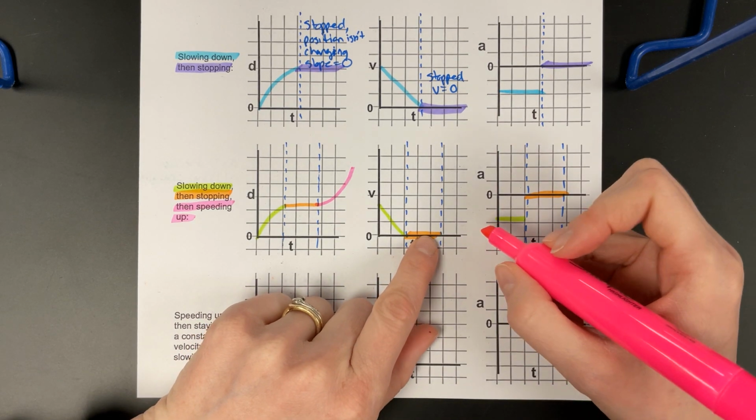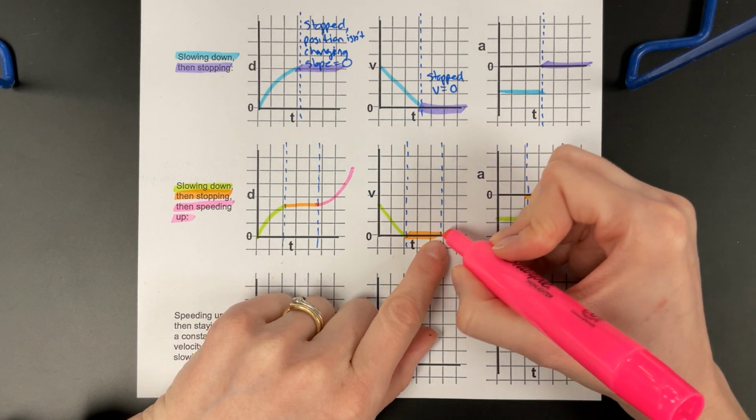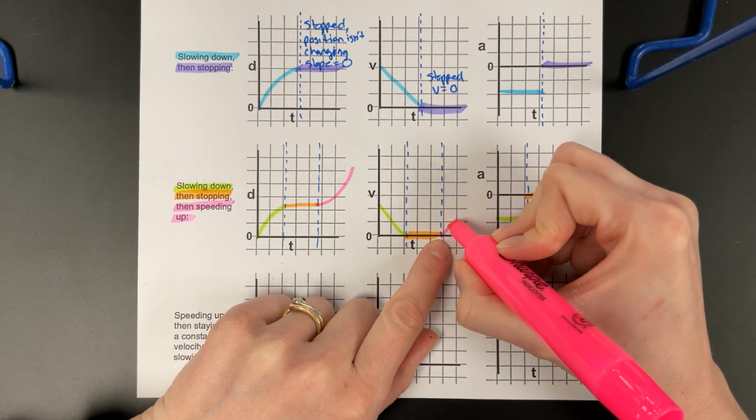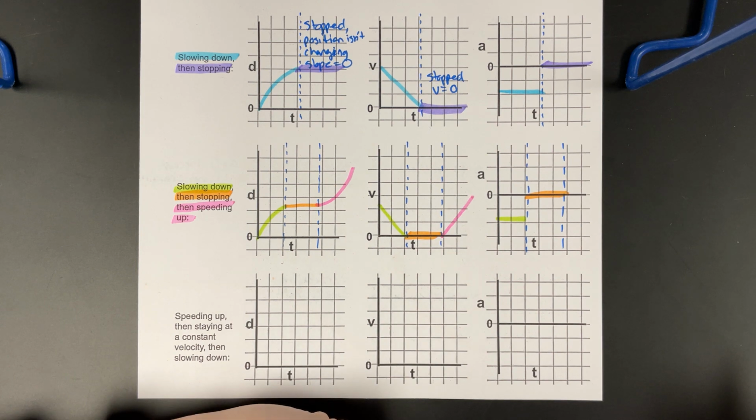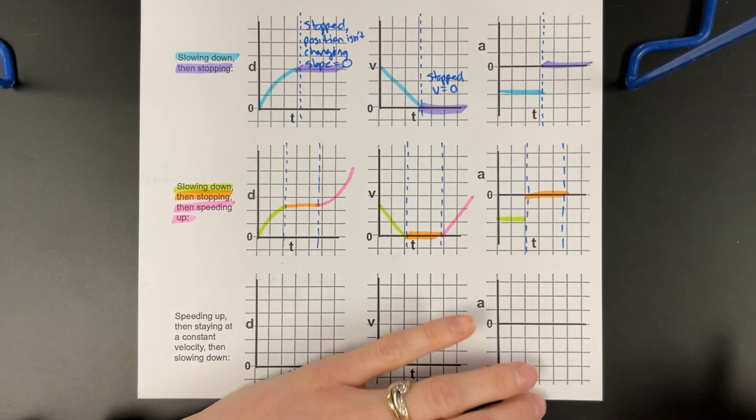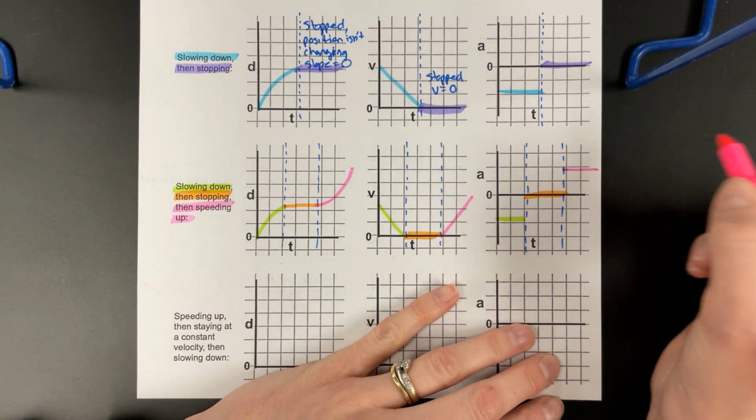I was stopped, but now I'm going to speed up. So if I was stopped, my velocity was at 0, but now it's going to increase. It's going to get greater than 0. It's going to be 0, then 1, then 2, then 3. And if I'm speeding up, I'm getting faster, my velocity is increasing, well, then my acceleration is going to be positive.